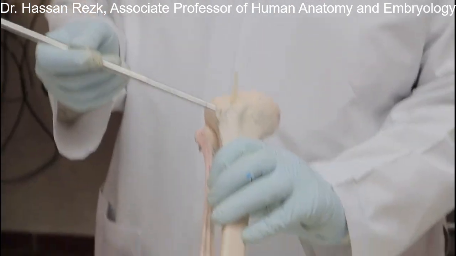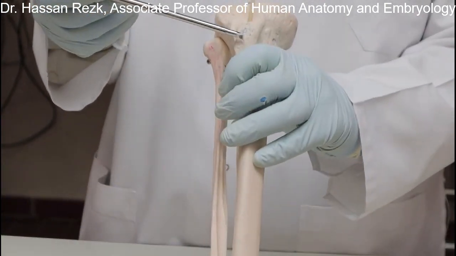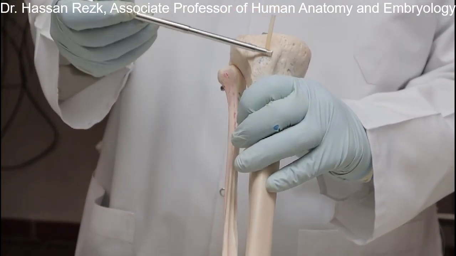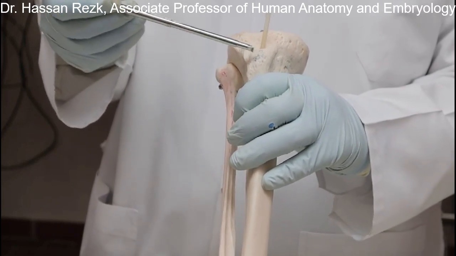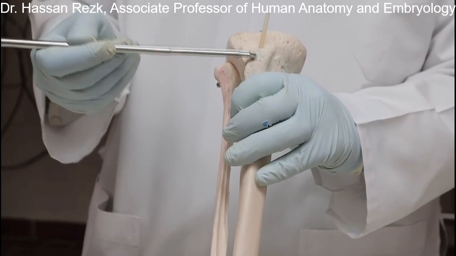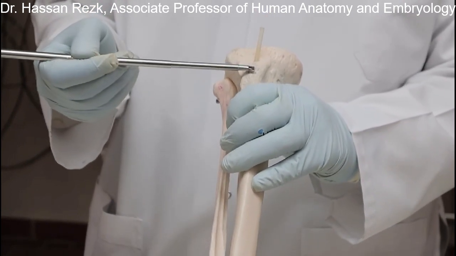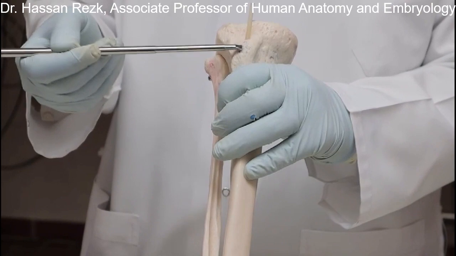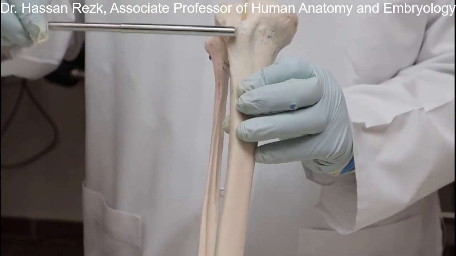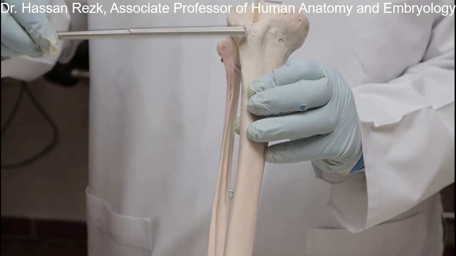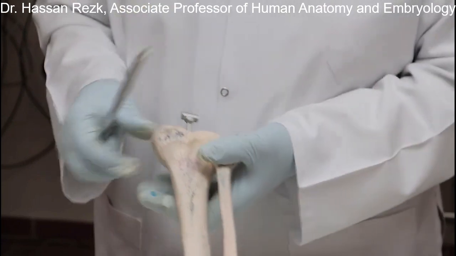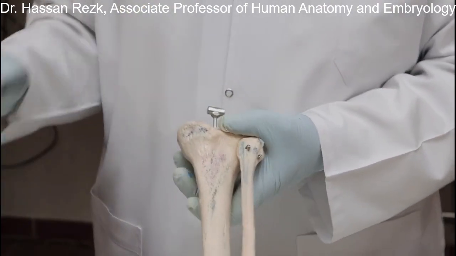Then we have anteriorly the tibial tuberosity, one of the palpable parts of the tibia, which can easily be palpated immediately below the knee joint. The tibial tuberosity lies in the anterior surface of the upper end of the tibia, so it is an indicator for the anterior direction.